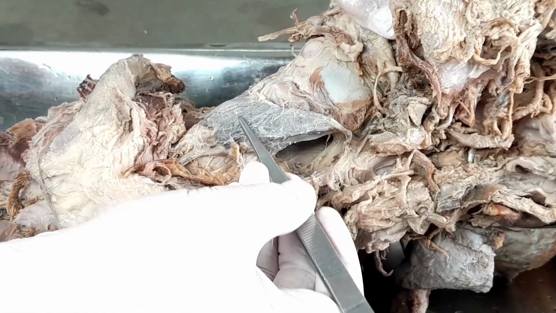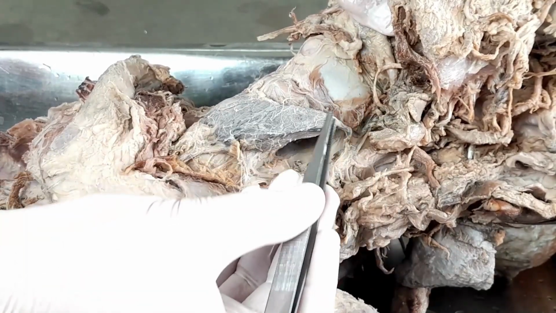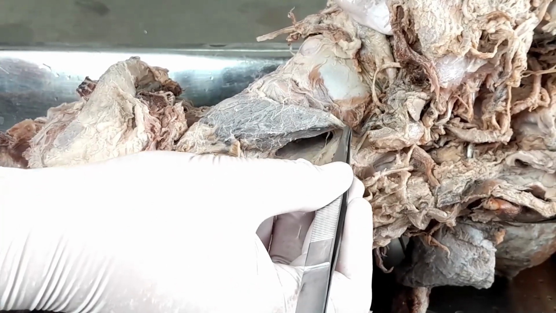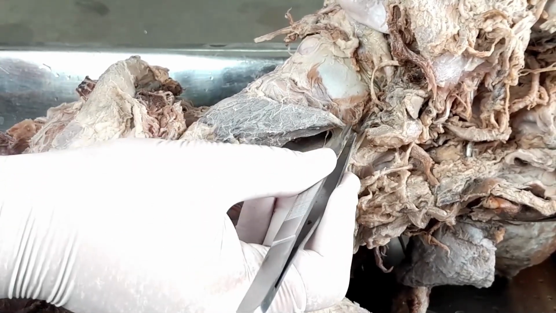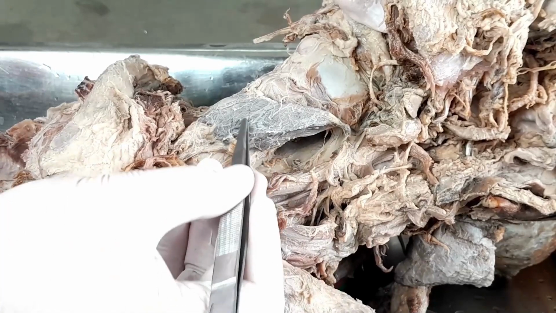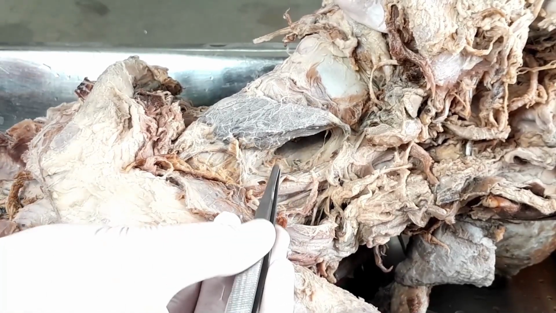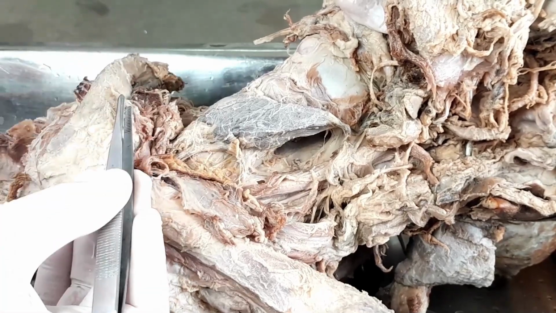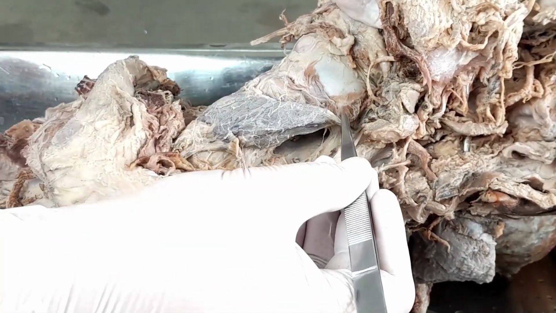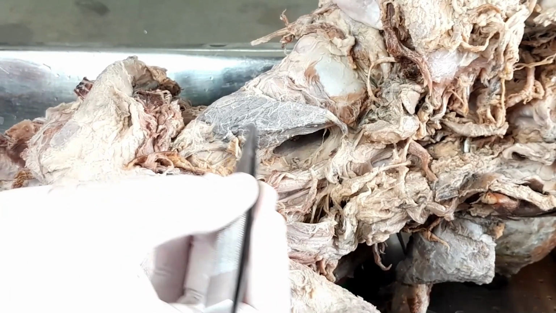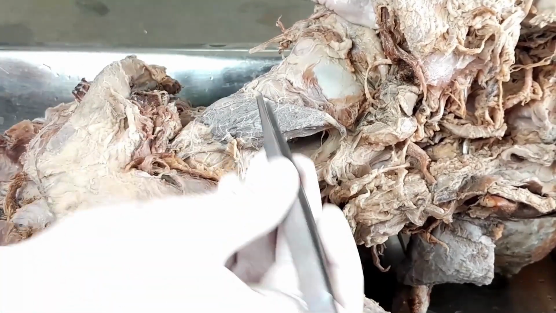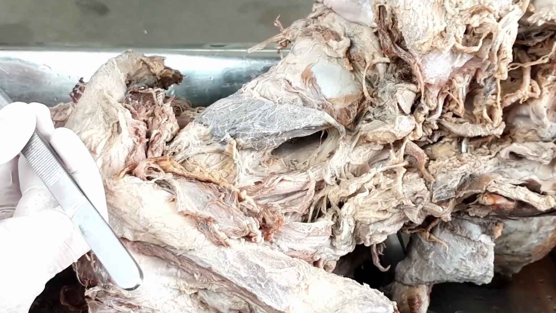For the venous drainage, usually the thyroid vein follows the artery. So, the apex will be drained by the superior thyroid vein, the middle part will be drained by the middle thyroid vein, and the lower part, that is the base, will be drained by the inferior thyroid vein. The superior and inferior thyroid veins will drain into the internal jugular vein, and the middle thyroid vein will drain into the brachiocephalic vein.